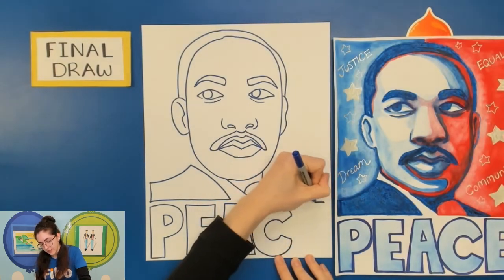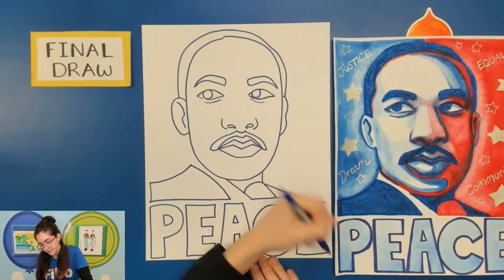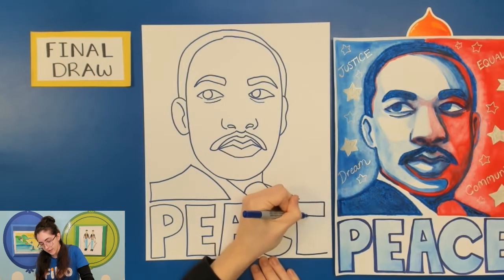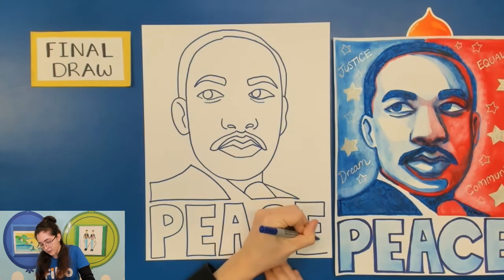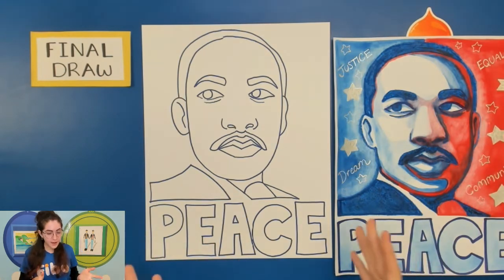All right, so I've got almost all the letters. I'm gonna draw the last E. There we go. Now, if maybe you don't have a white paint pen or you're doing this project with different materials, you could go ahead and add in some items into your background. Don't add too many because, again, we want the main focus to be on the face. But if you want to add in stars right now or any of these words, you can. I added mine at the end because I have a white paint pen, but you could add yours now if you'd like. Okay, so there we have the finished drawing.